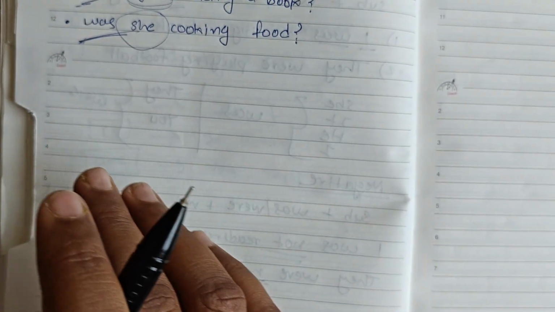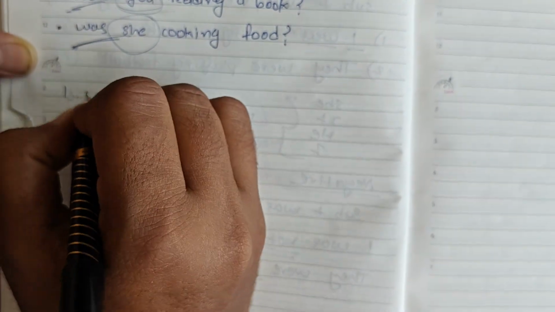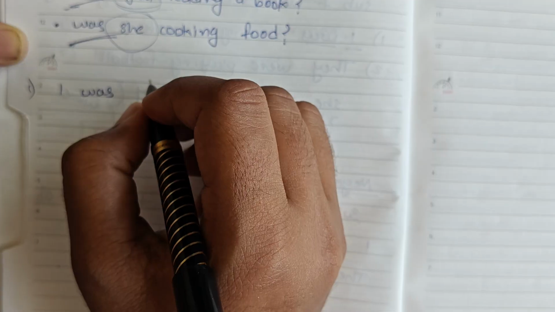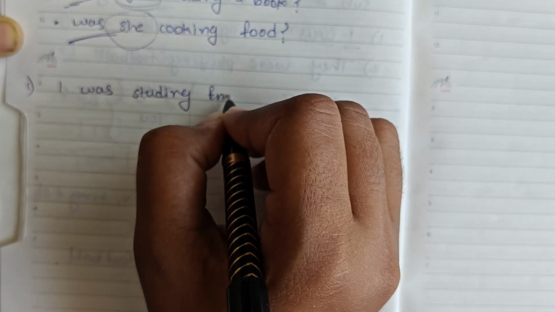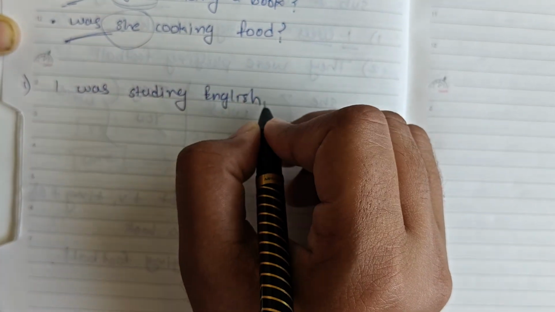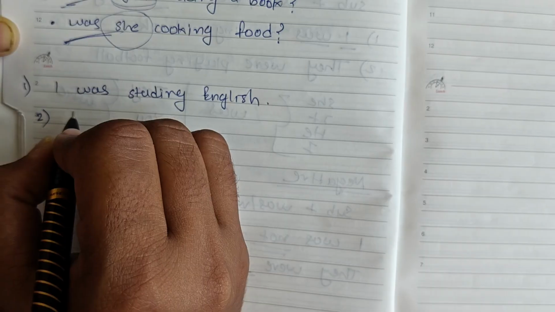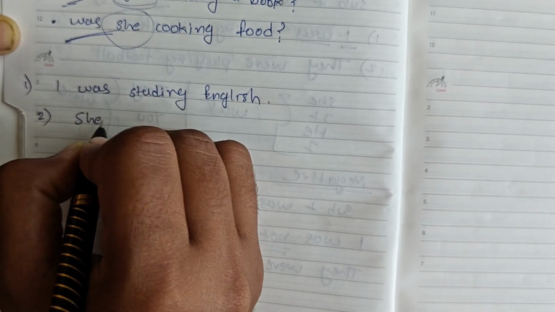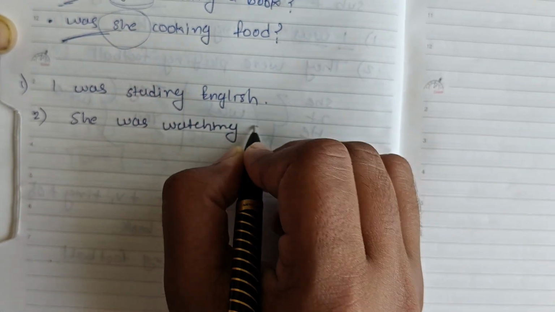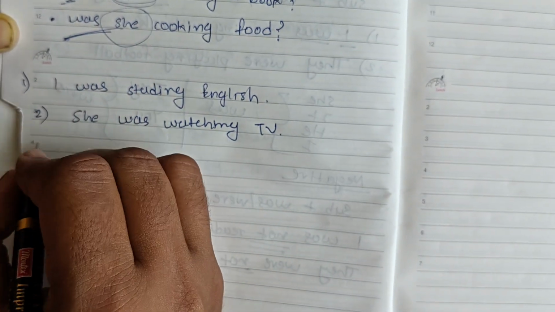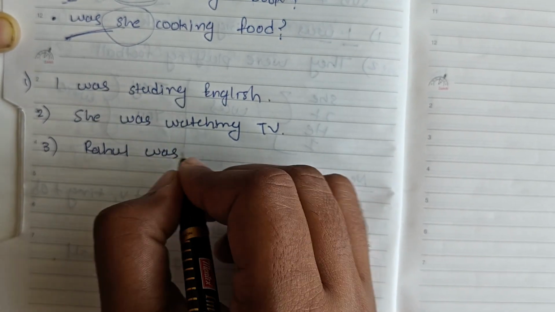Let's see a few more examples. I was studying English. Second one is she was watching TV. Then third one is Rahul was eating lunch.